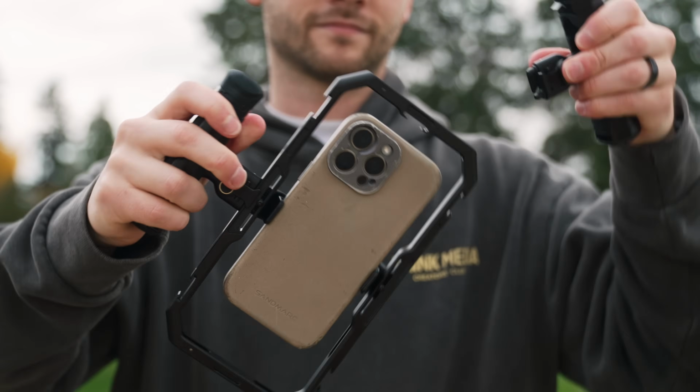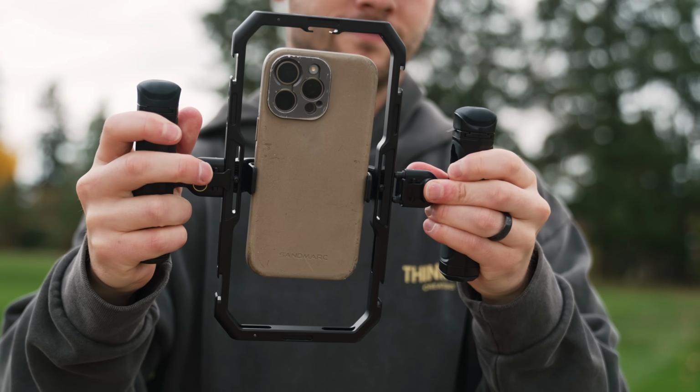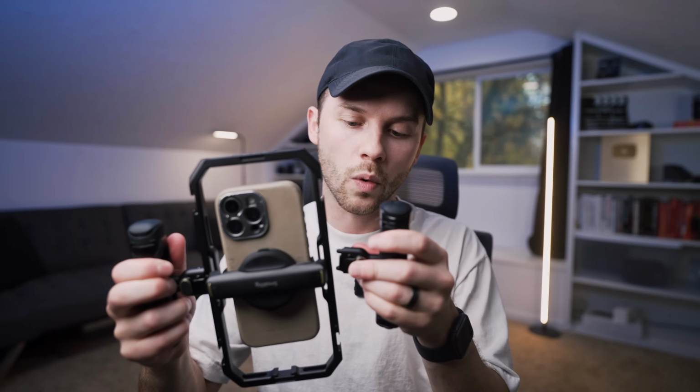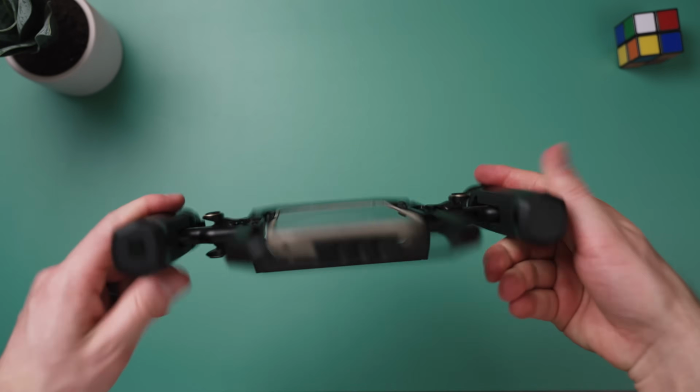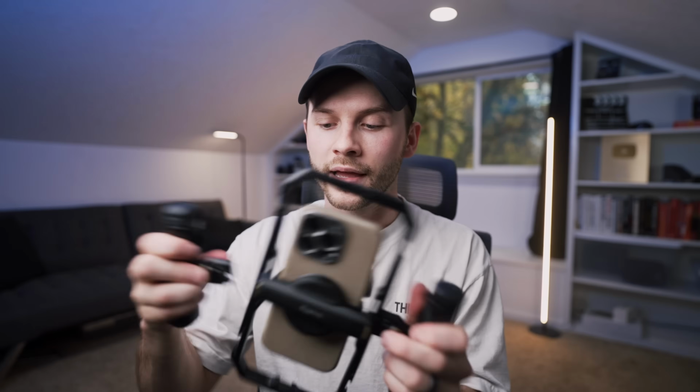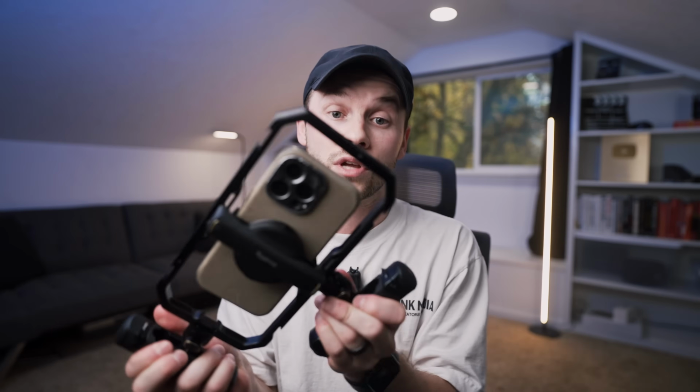These handles are also quick release handles. So there's a little locking mechanism over here. If I pinch that, these come off very quickly. And then I can actually reorient the whole cage to be vertical. So if I want to go vertical shooting for social media, I can do that really quickly, mount different accessories if I want, and then go right back to horizontal shooting in 2 seconds or less, and you're good to go.